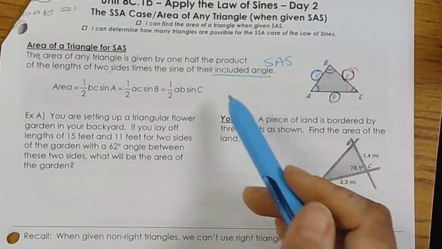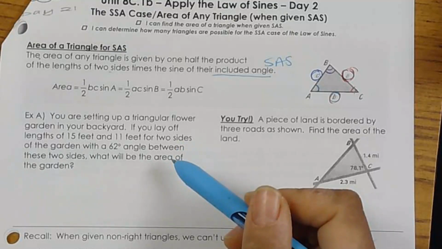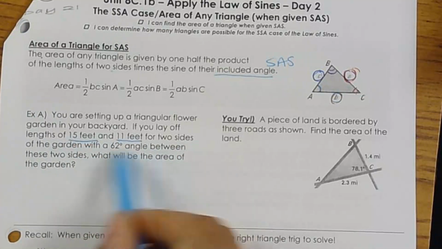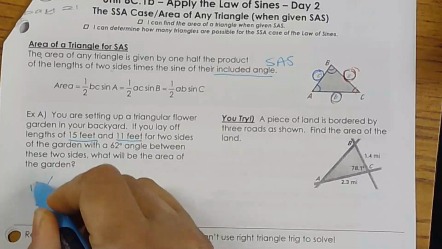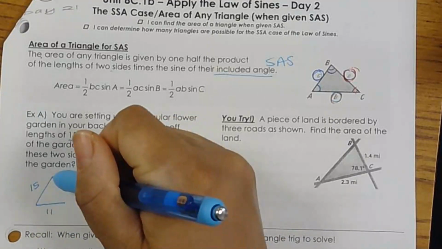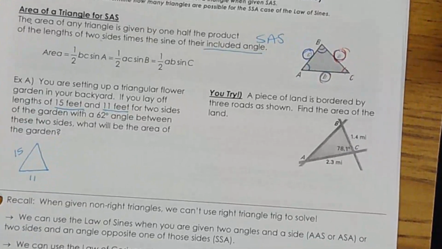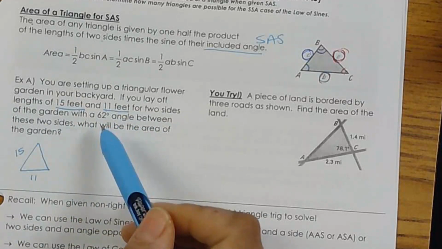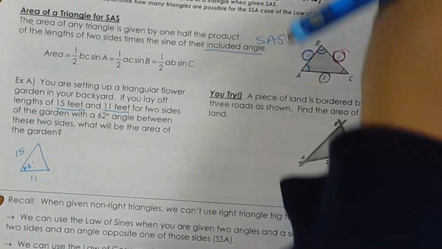So here's the scenario. You are setting up a triangular flower garden in your backyard. If you lay off lengths of 15 feet and 11 feet, those are your two sides of this triangular garden. So if I try to draw this out, there's 11 feet and then maybe a little bit longer here. This is 15 feet. And again, it's a triangle, so I can continue it like that. And from there, it goes on to tell us that the two sides of the garden have a 62-degree angle between them. So this has to be 62 degrees. And it goes on to ask us, what will the area of that garden be?